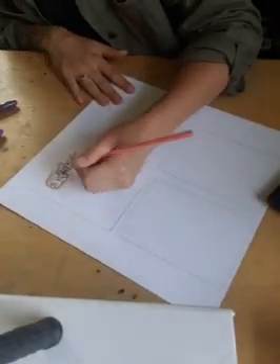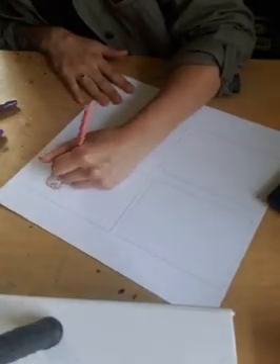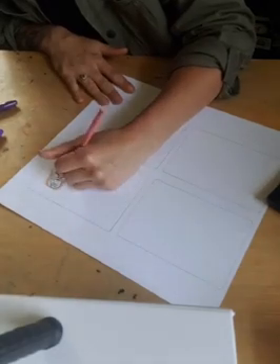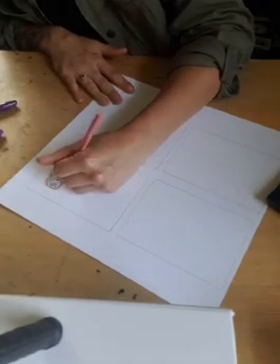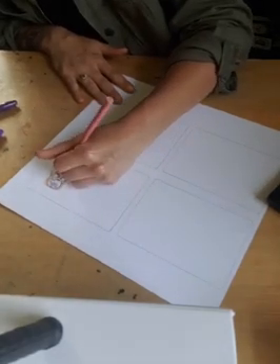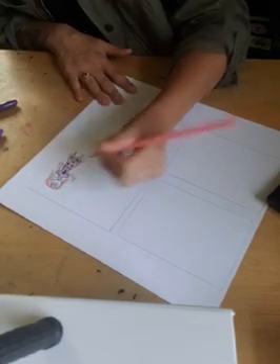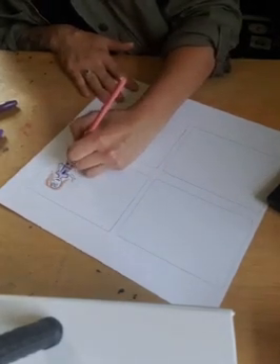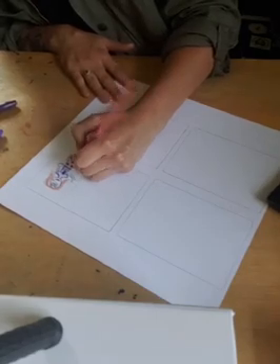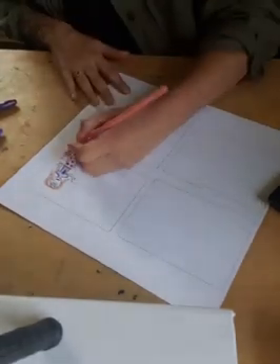Alright, while I'm doing this, what color should I make her ice cream cones? She's got 1, 2, 3, 4 flavors. Super cute.